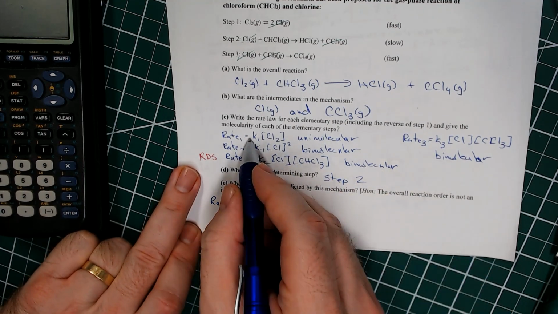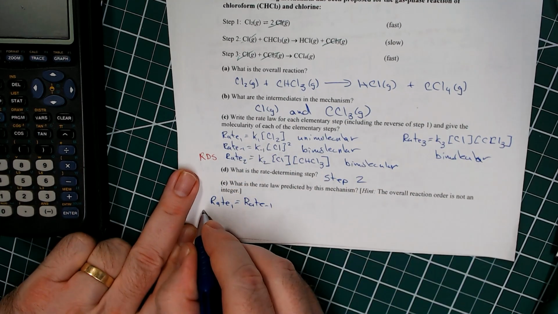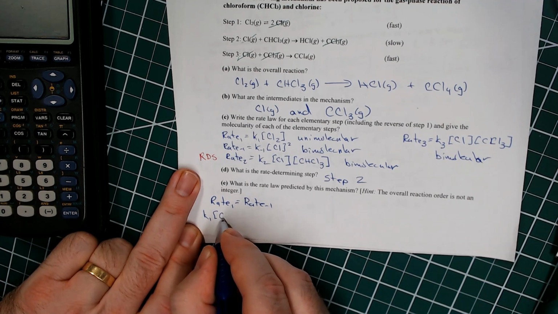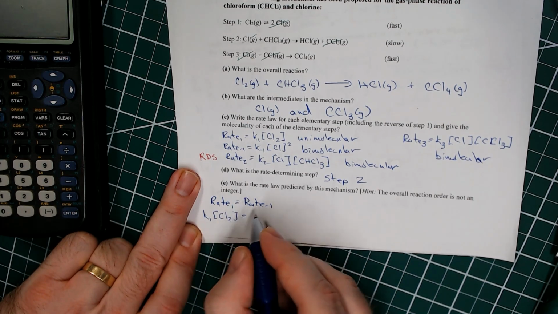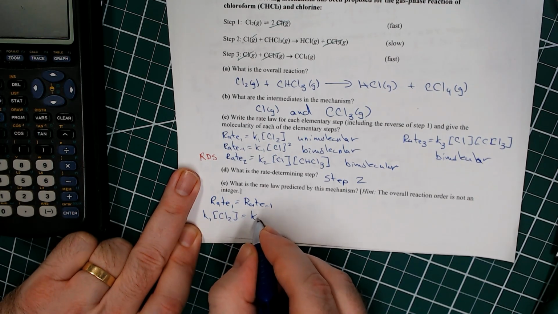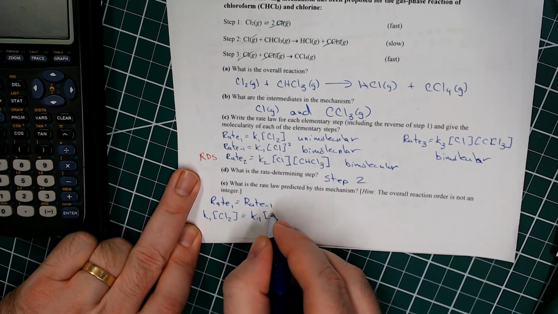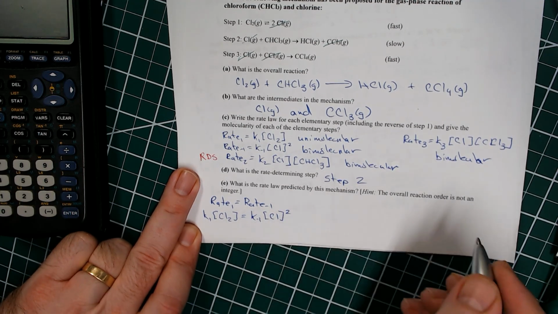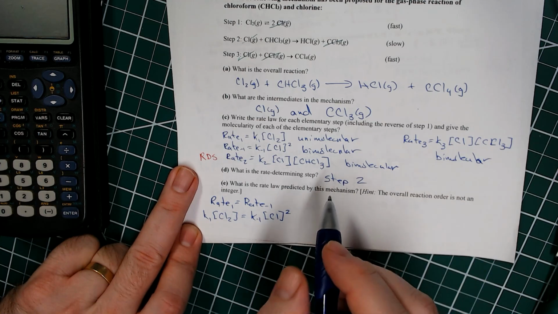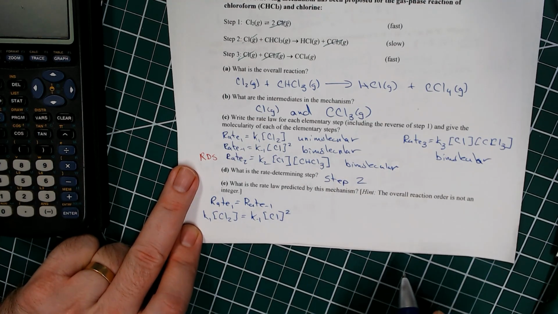All right, so rate 1, rate -1, that means K1 times the concentration of Cl2 is equal to K-1 times the concentration of Cl squared. We want to solve that for the concentration of Cl.